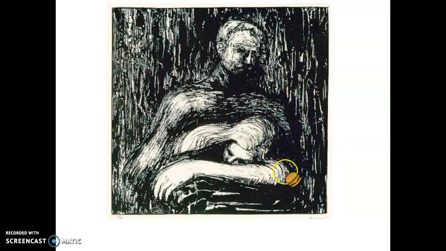Or maybe you could identify line. There is no color in this piece. This is a black and white piece, so value has to do with shading and light and dark. So lightness, extreme white, all the way to extreme black. And there's a range in between. I would say this is value.